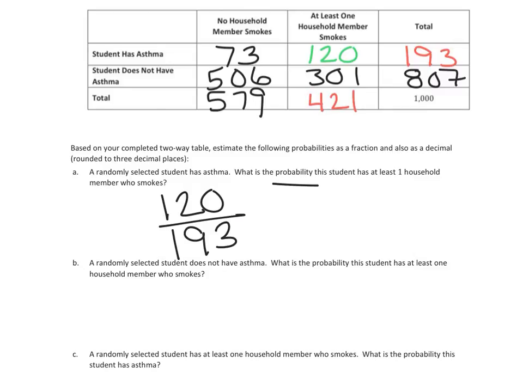Now, why did I use 193? Let's make sure that we're okay with the 120. Has asthma and smokes meets at 120. Now, I'm selecting a student that has asthma, so that's why I'm using the asthma line as my total. If I take that 120 and divide by 193, I can leave it as that fraction, or I could say that's 0.6217, or I could say that's 62.17%.